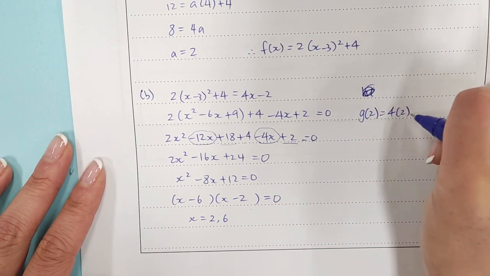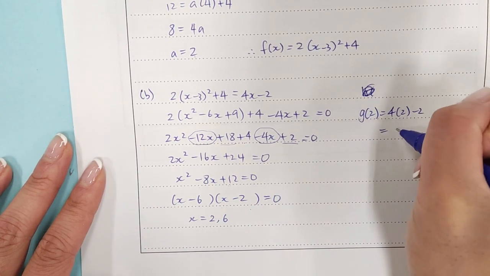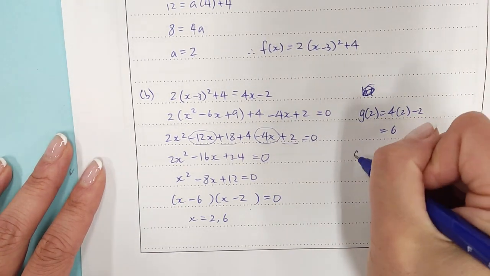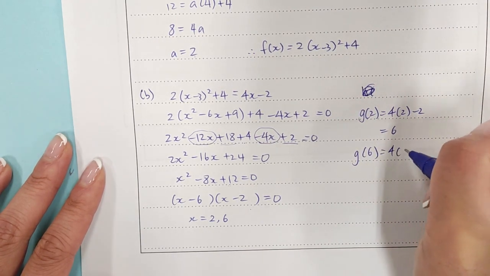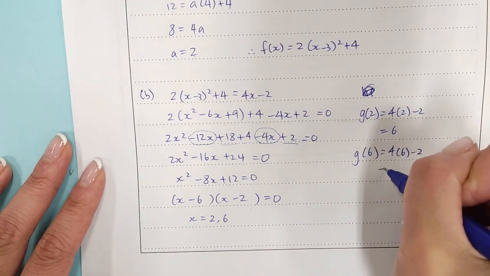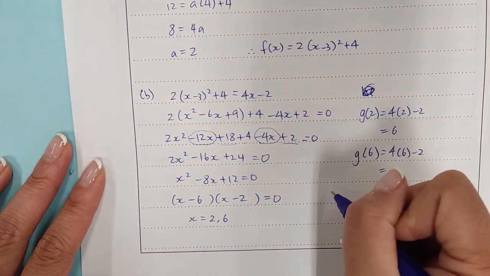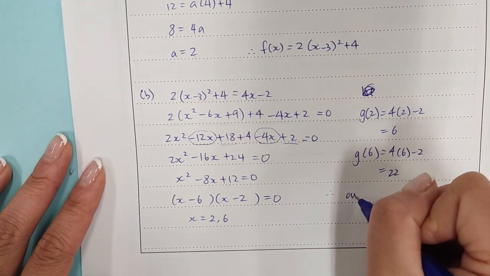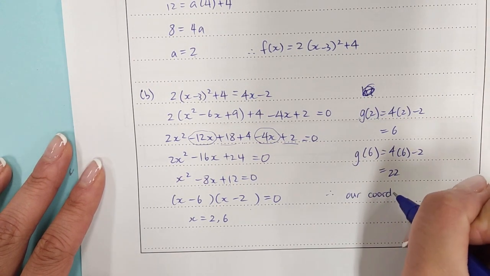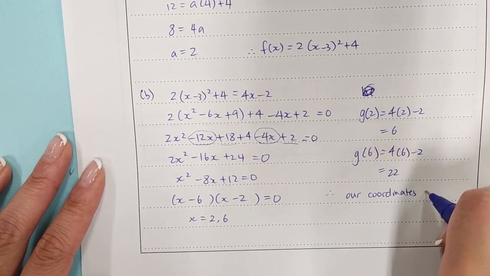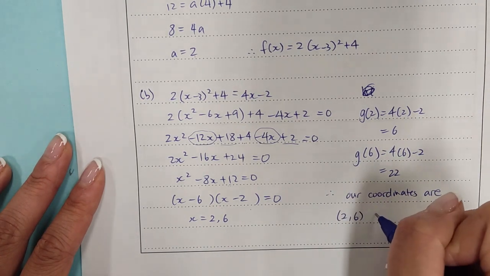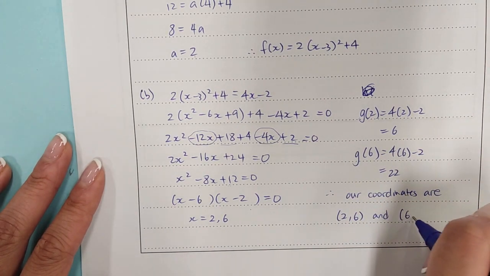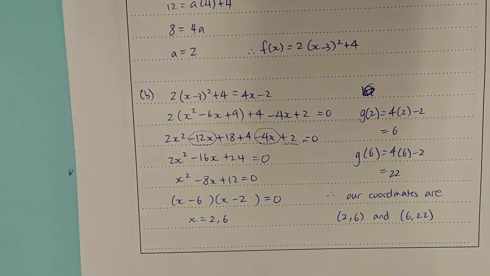So that's 4 times 2 minus 2, which is 6. And then let's look for g(6), which is 4 times 6 minus 2. That gives us 22. So therefore, our coordinates are (2, 6) and (6, 22).